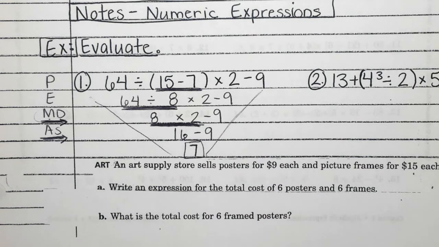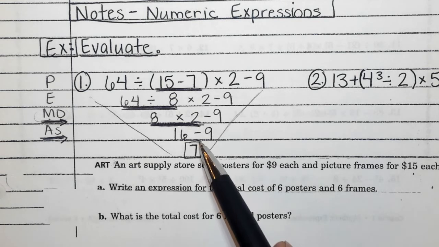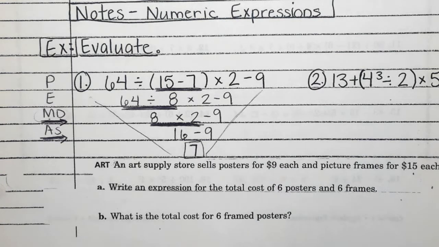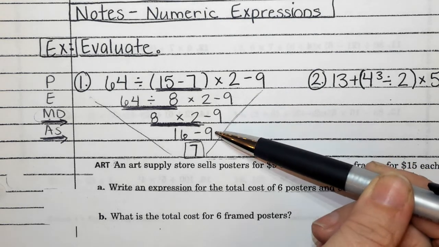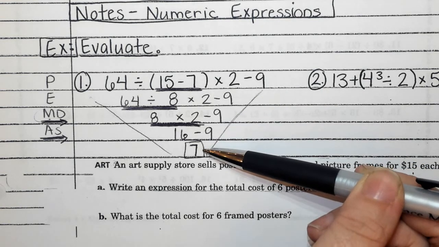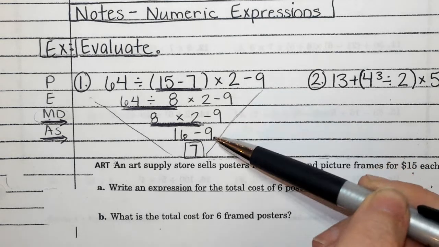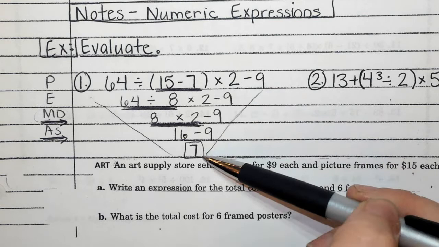Guys, when we take our test on this next Friday, I will be grading the work. So the way that I'll grade the work is each step is a point. So like here, this will be 1 point, 1 point, 1 point. Your answer is 1 point. So if we mess up the steps, that's 3 points. The right answer is only going to give us 1. Okay?